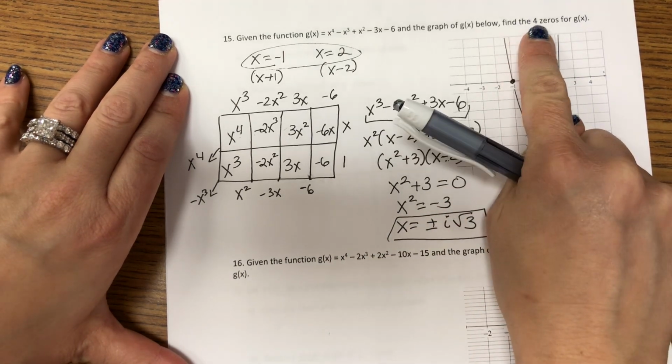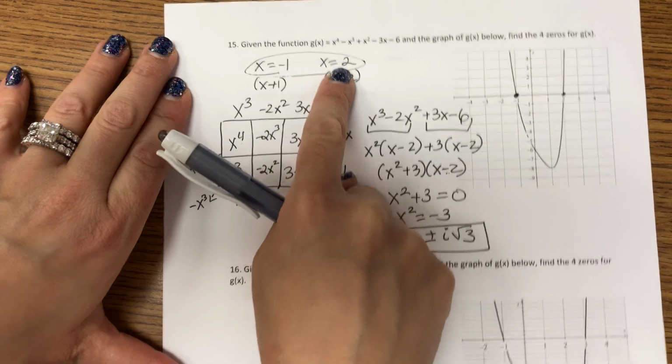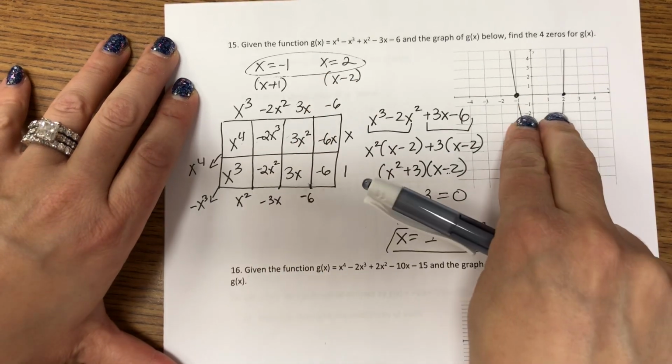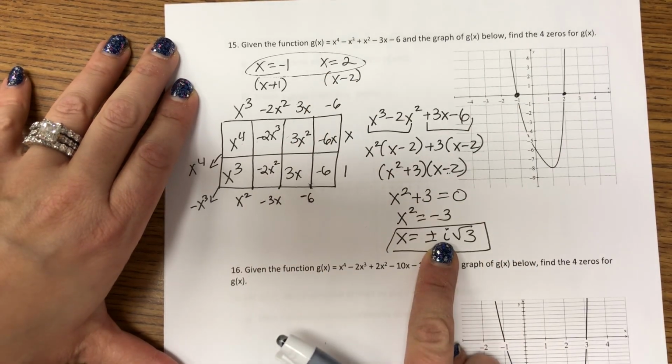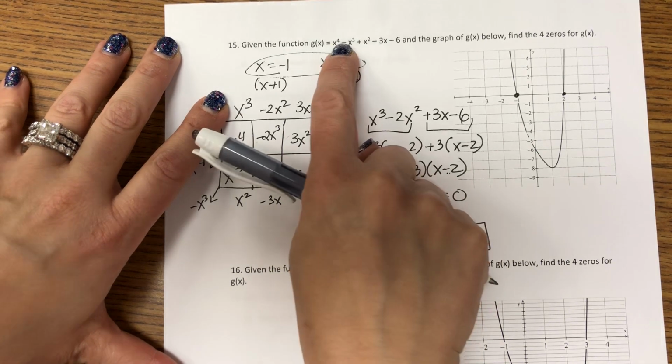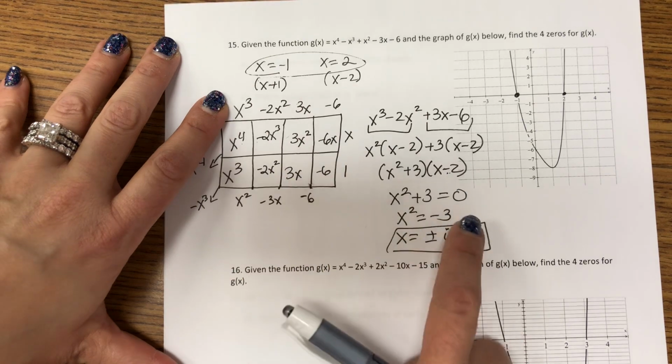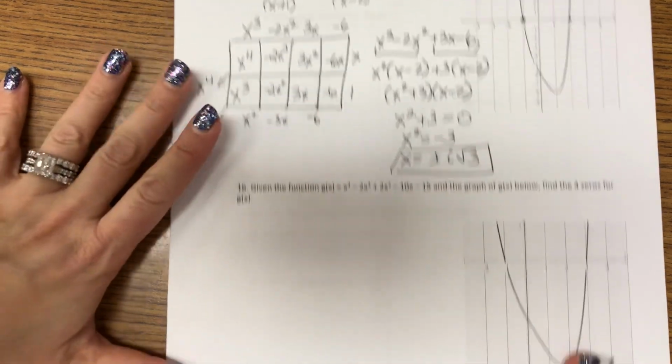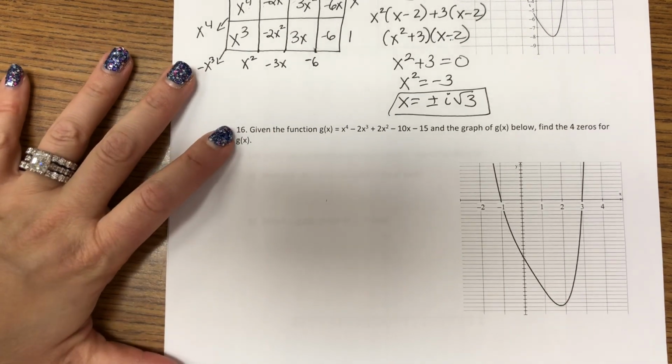So it says find all 4 zeros. So I have to include the 2 real zeros that I can see from the graph. And here's my 2 complex zeros that I can't see. Another sanity check is that because the degree is 4, I should get 4 answers. All right, I'm going to do that again for 16.